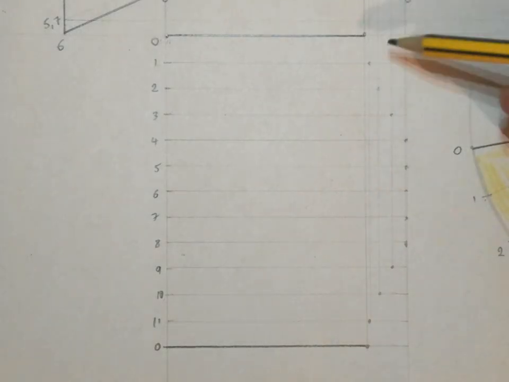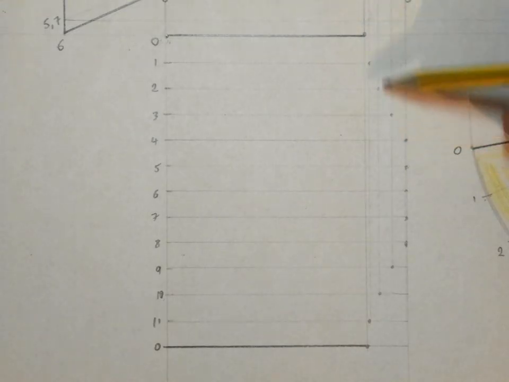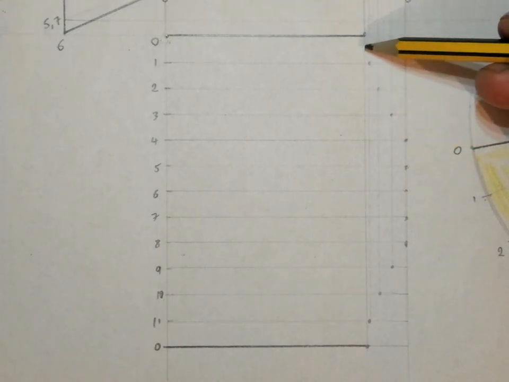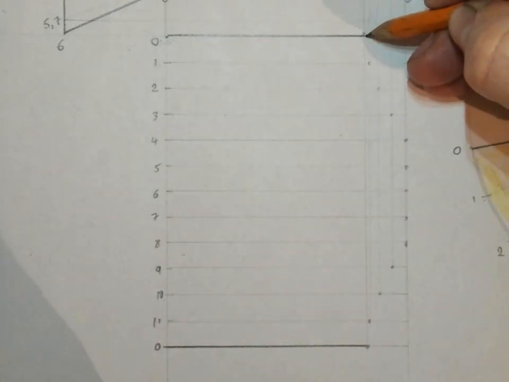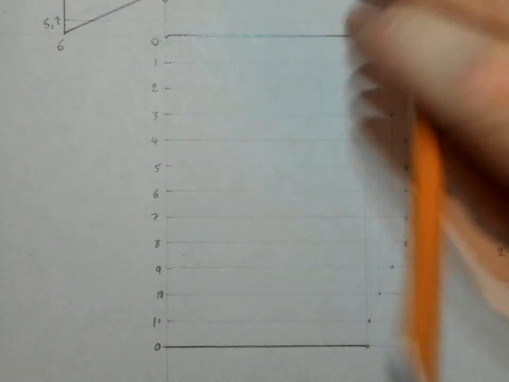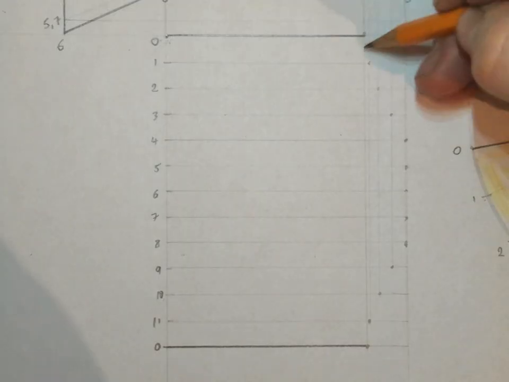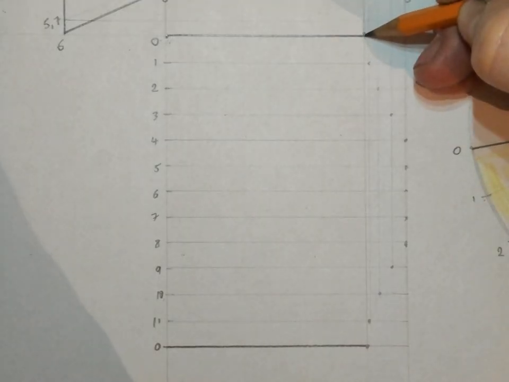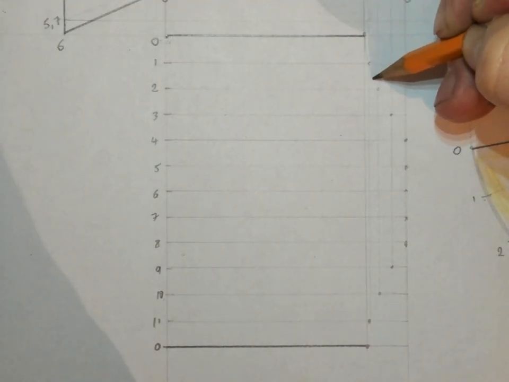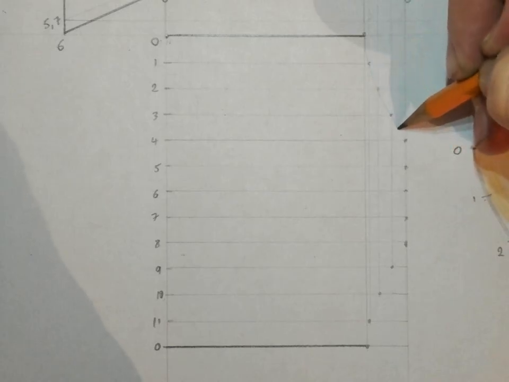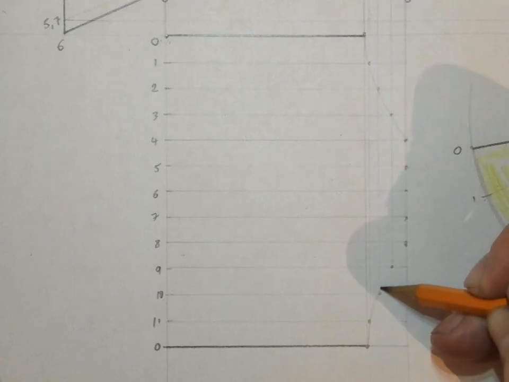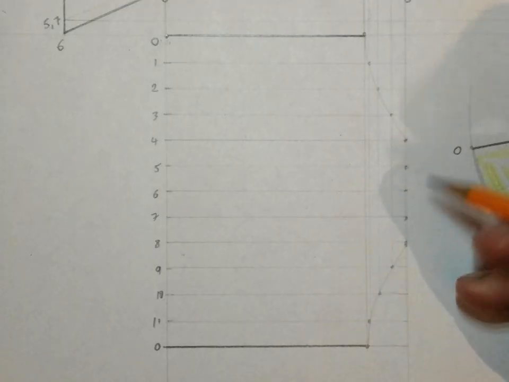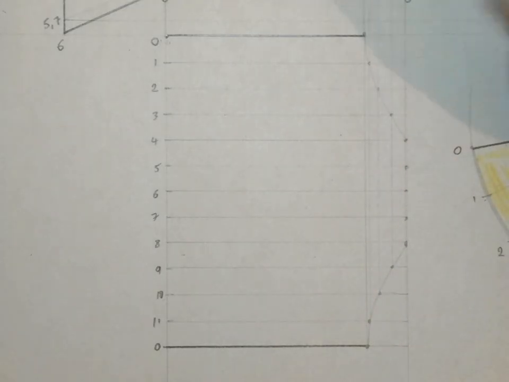Okay, and the next step then is to connect these points together, and this will be a curve. Okay, it's like sketching an ellipse or a parabola. Should be a nice smooth curve. And again, I'm going to just sketch it in with my 4H pencil first, just as a kind of a trial run. I'm happy with that.